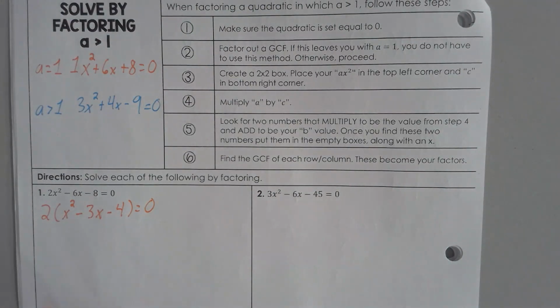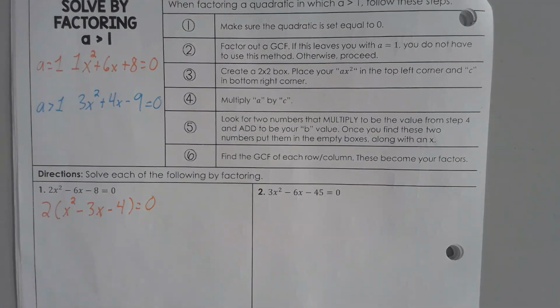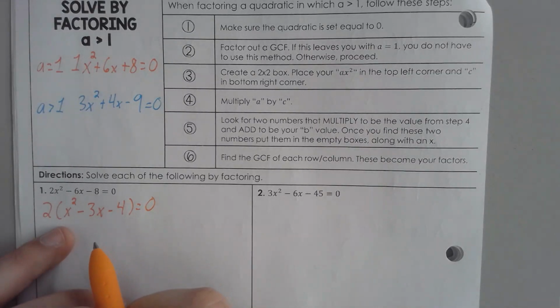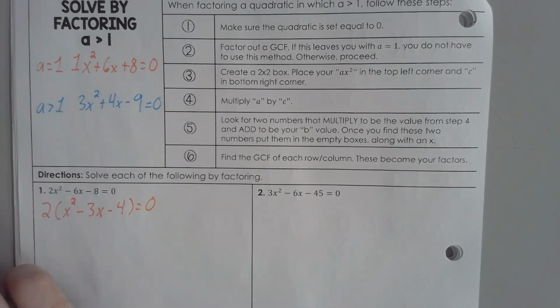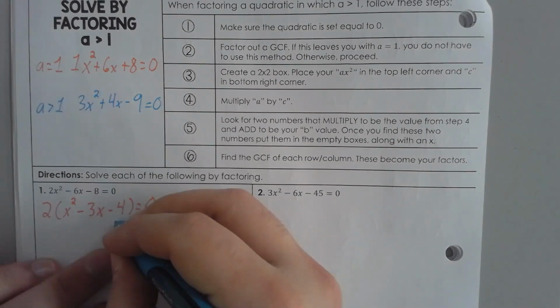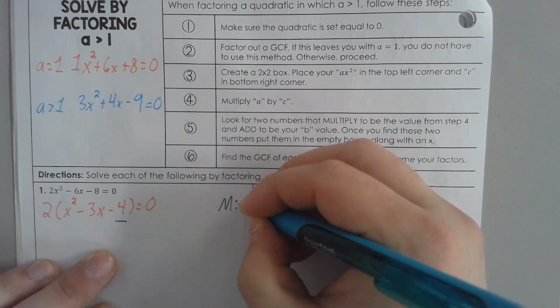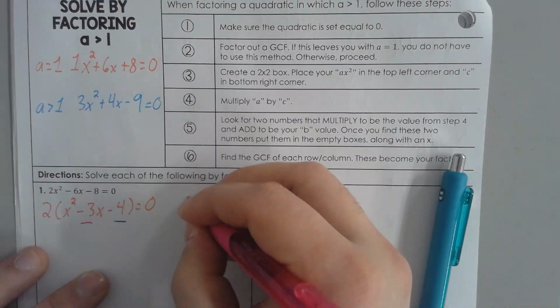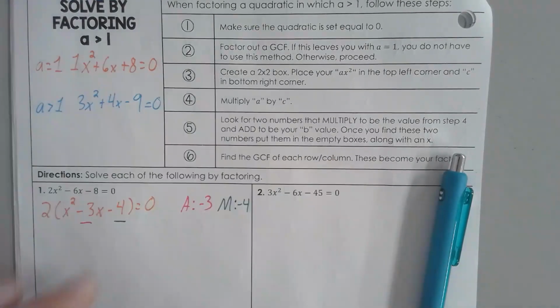So now that we've got our 2 on the outside, it's just going to hang out there. We're not going to do anything else with it. We're not going to distribute it back in, because that would be the opposite of what we just did. We would have just wasted our time. So now we've got our A equal to 1. We need two numbers that multiply to be negative 4 and add to be negative 3.